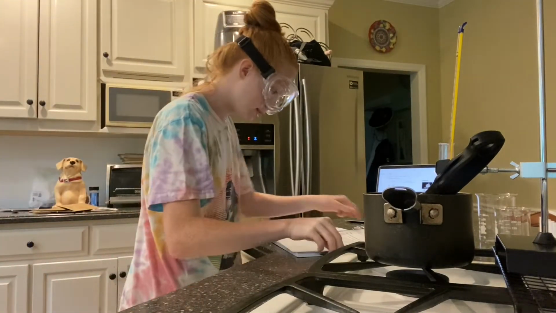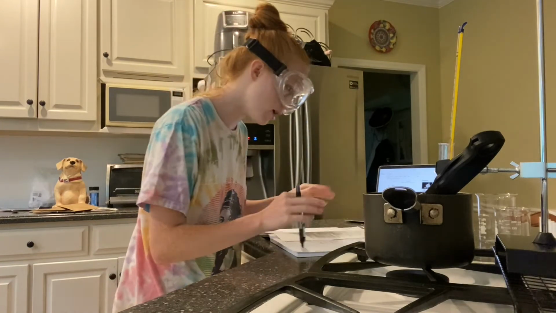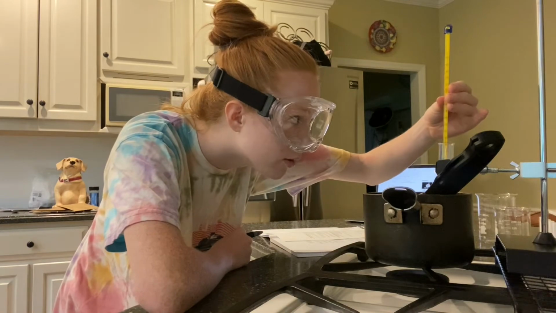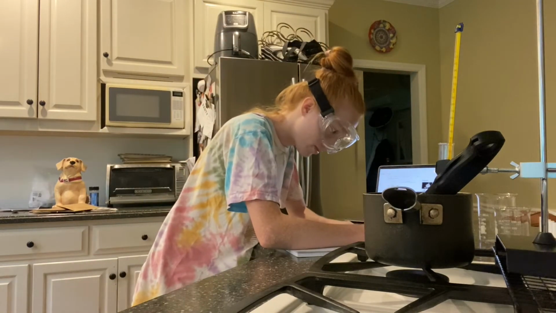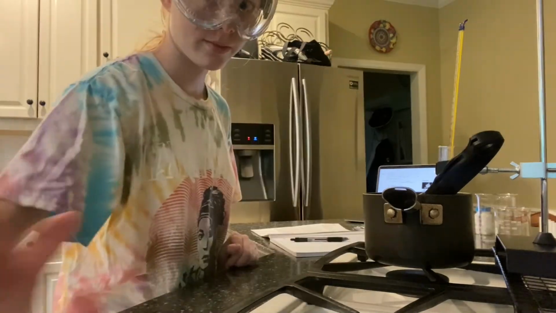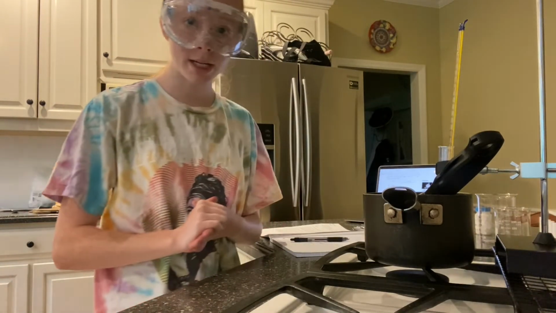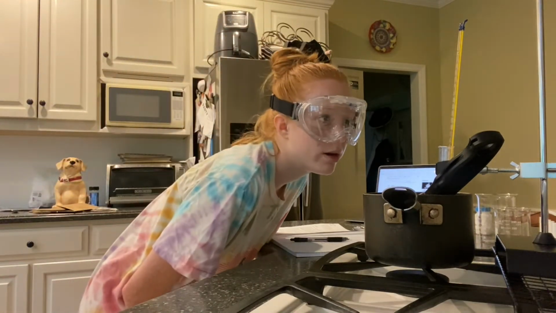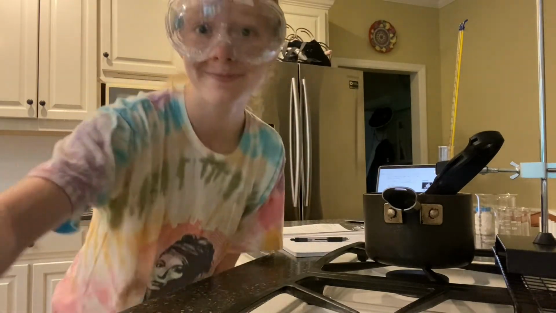Since it has been 60 seconds, I will record the temperature of my test tube, which is 30 degrees Celsius. It's been 4 minutes and my temperature has already risen to about 41 degrees Celsius.